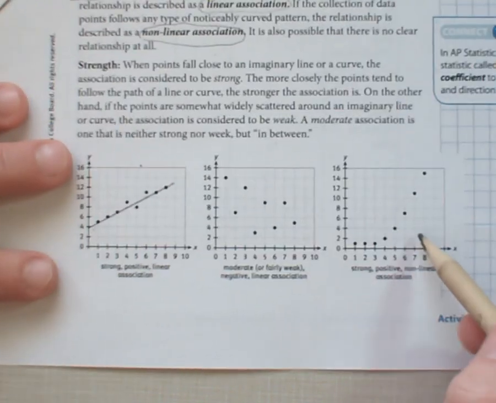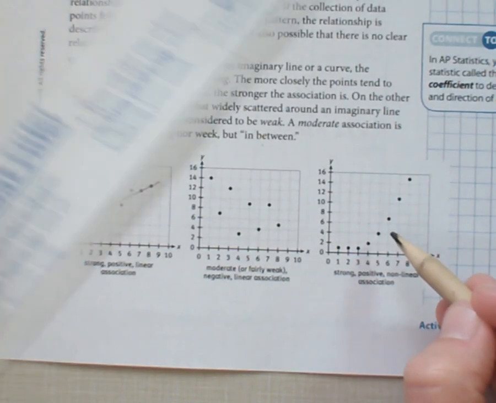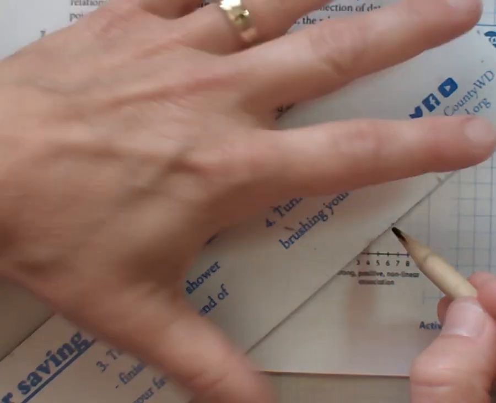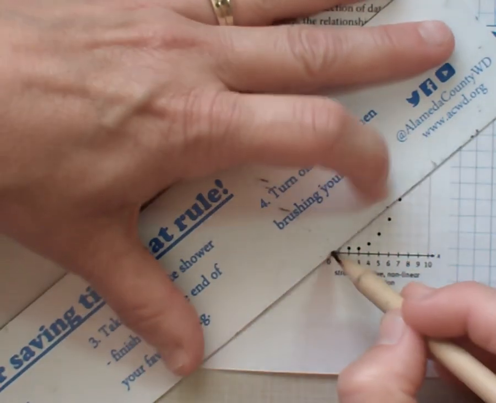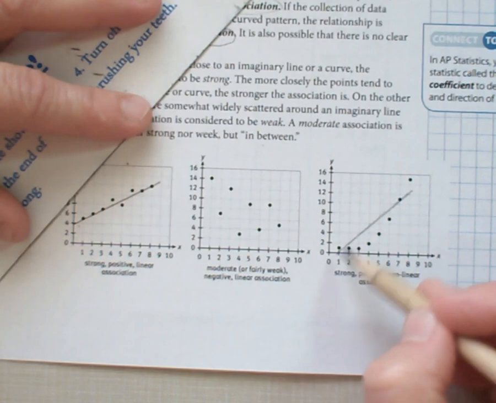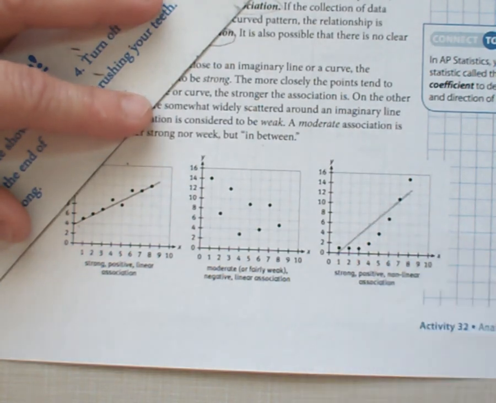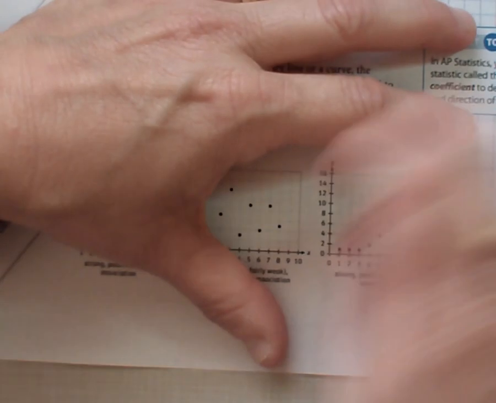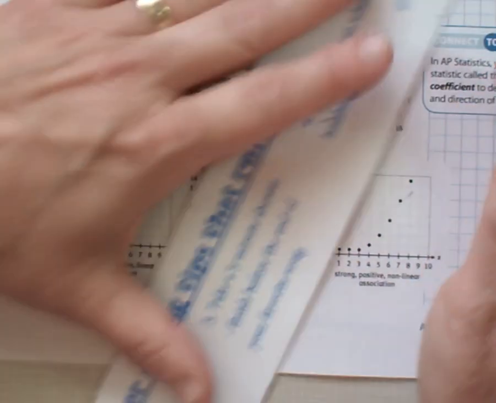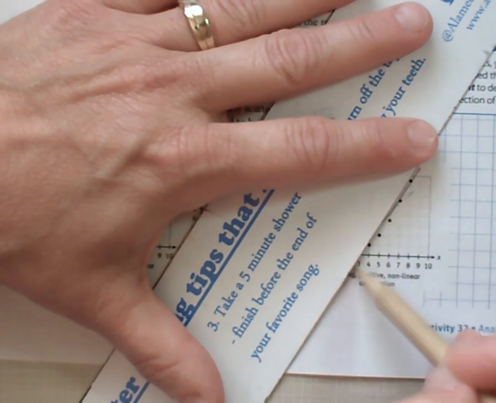Here we have a nonlinear association. If I try and draw a straight line through these points, I end up with this unsightly bulge of points off on one side of my line. And I could try moving the line, maybe here, whoops.